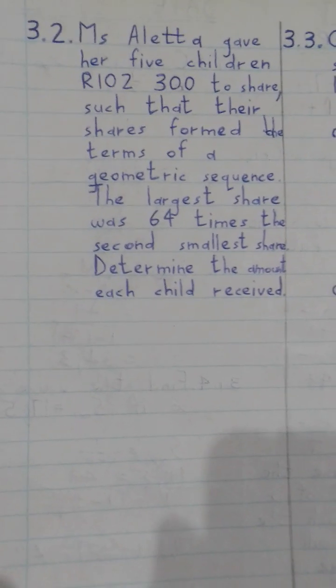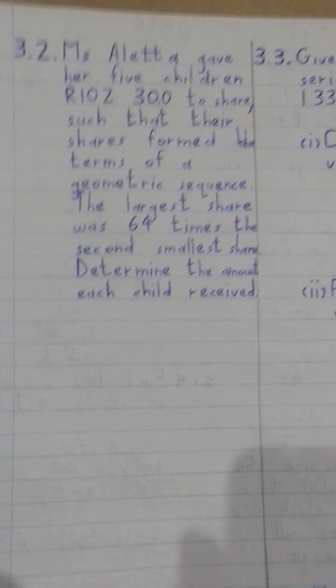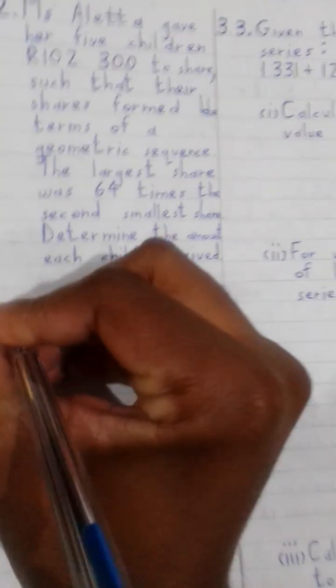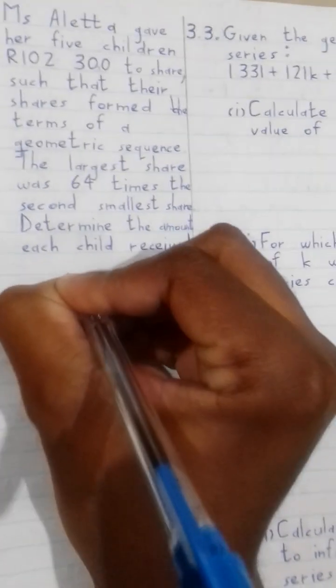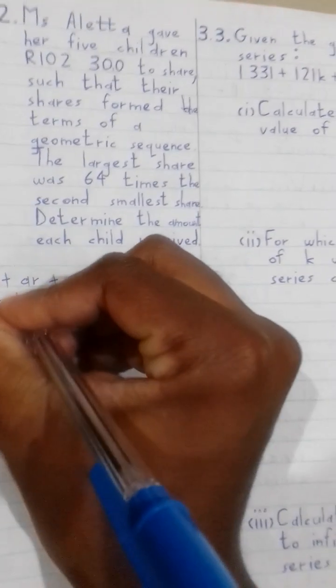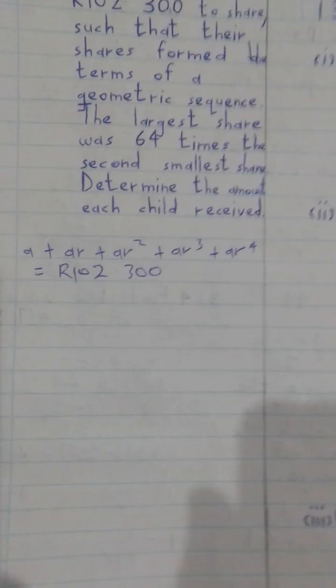So let's first read. Miss Aletta gave her 5 children 102,300 rands to share, such that their shares formed the terms of a geometric sequence. Okay, so we use this information. We're going to say T1, which is A, plus T2, AR, plus T3, AR squared, plus T4, AR cubed, plus T5, AR to the power 4, is equal to, this is the total, 102,300 rands.